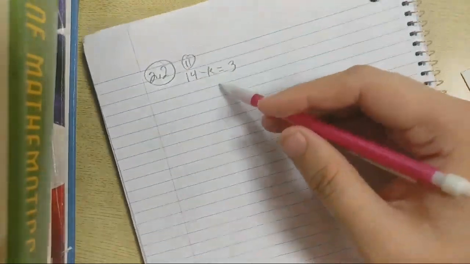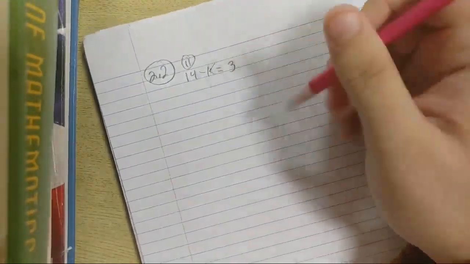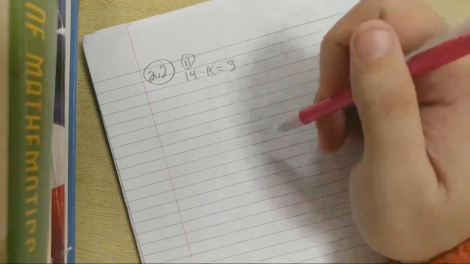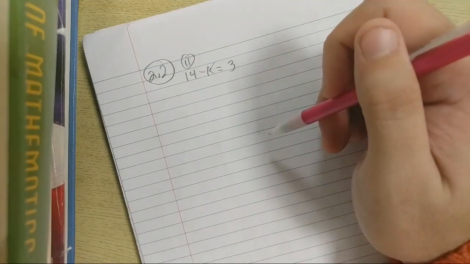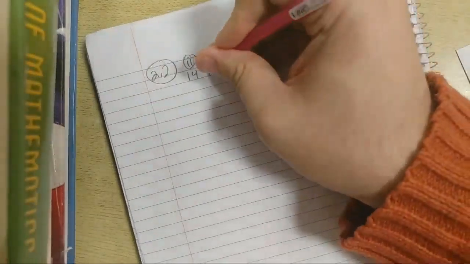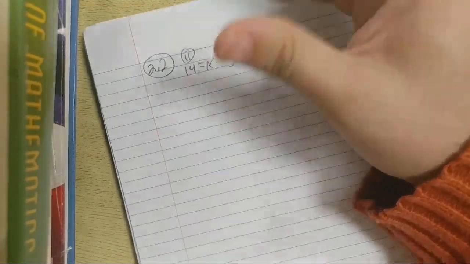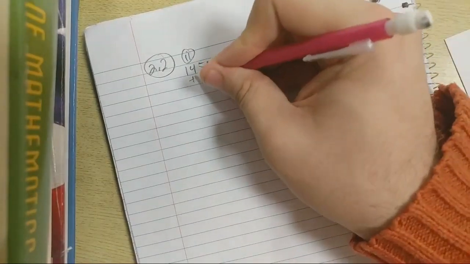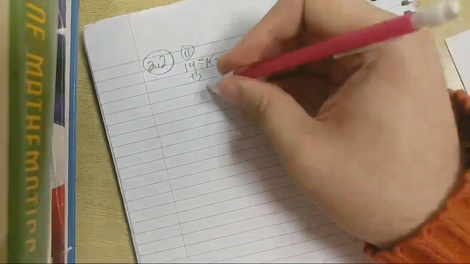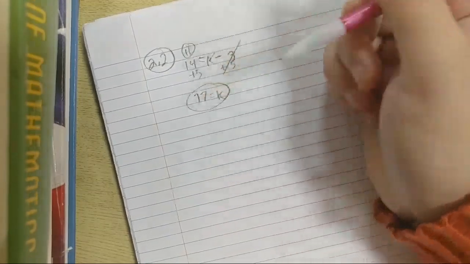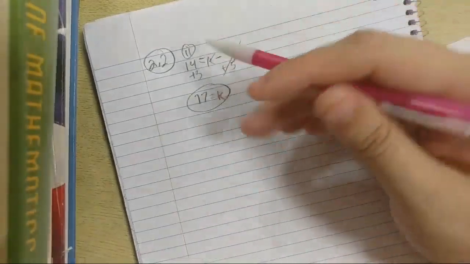Okay, so this is number 11. I'm going to pick this one because there's a negative k, and we're going to deal with that. Even though it's a one-step equation, we want to figure out what k is. Oh, I'm sorry, I misread the question. It's equal, and this is minus 3. So that means you just do plus 3, plus 3. You use the opposite operation to cross this out. That's 17 equals k. So you just use the opposite operation.